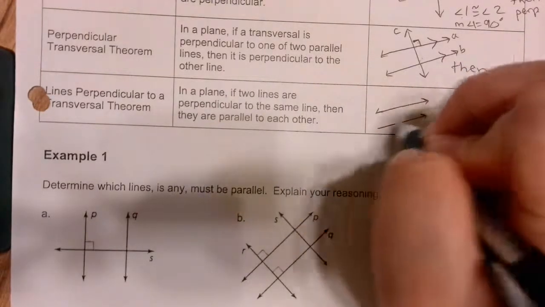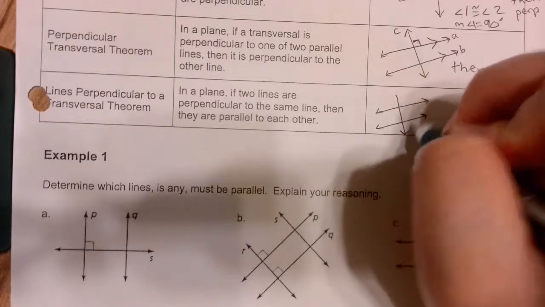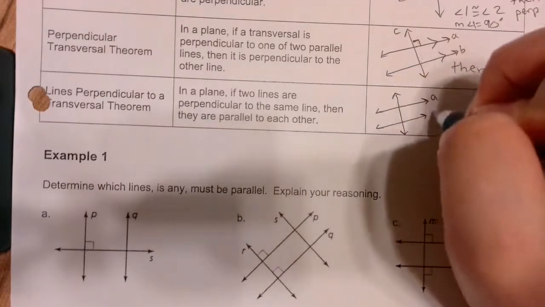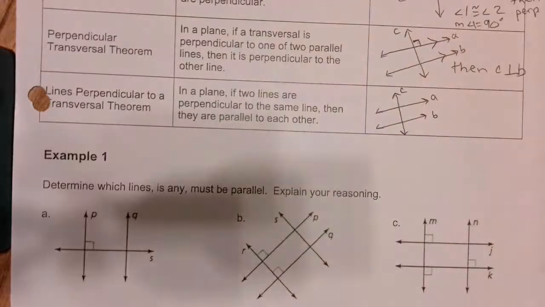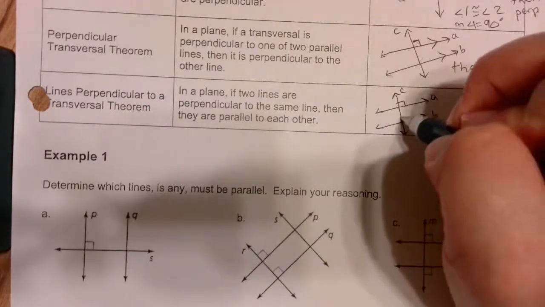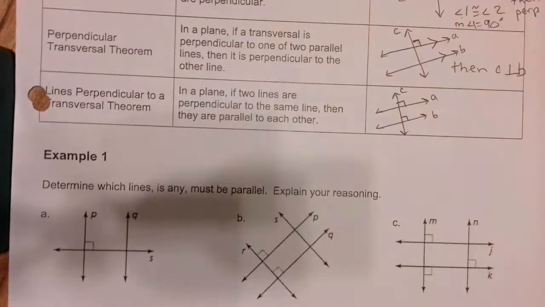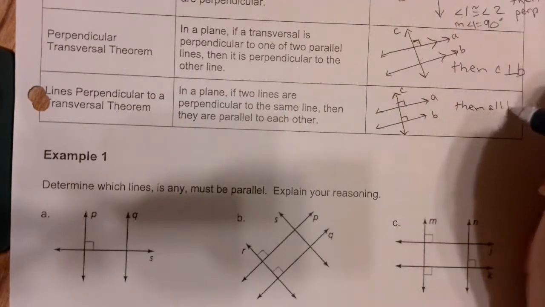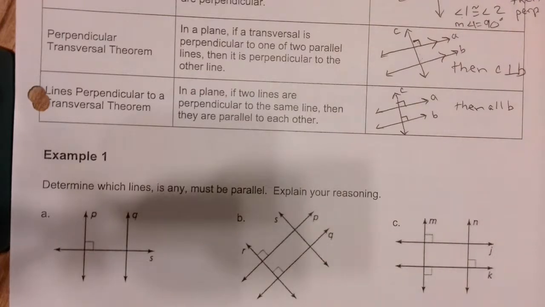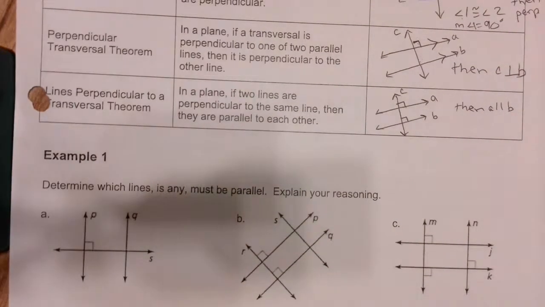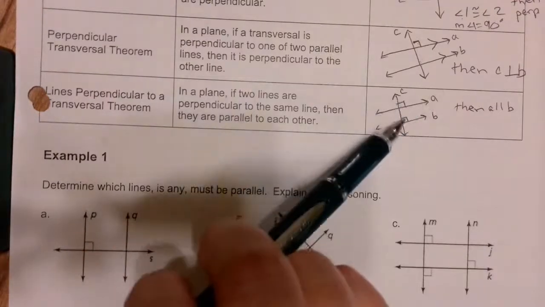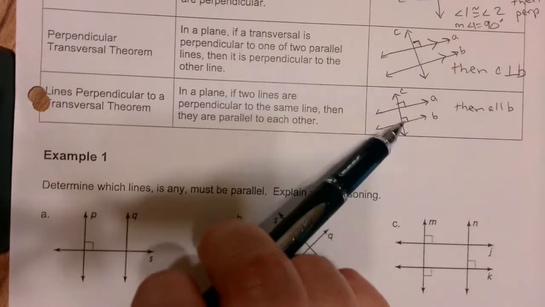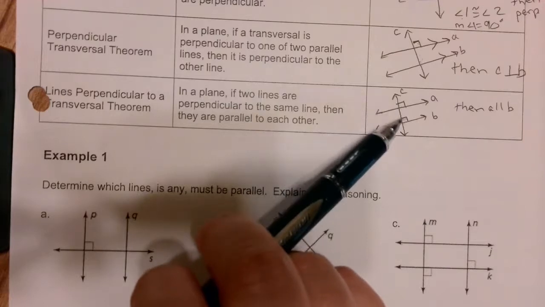Very, very similar idea. But here it is. It's kind of backwards. Here it says if two lines are perpendicular to the same transversal, so A and B are both perpendicular to C, then A is parallel to B. But again, this makes a lot of sense because if these are perpendicular, then this is 90 and this is 90.